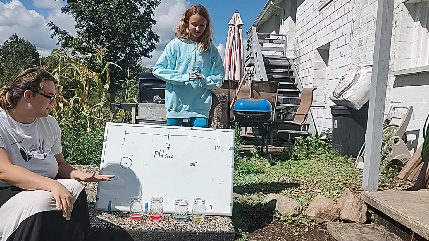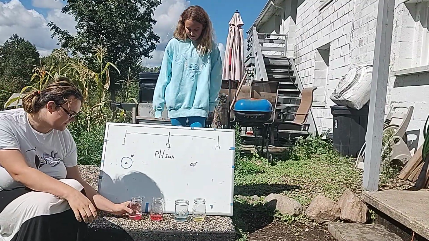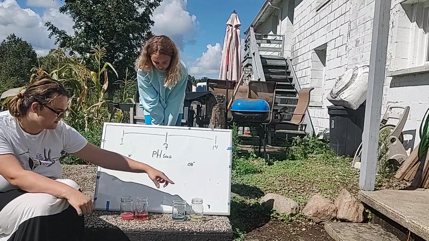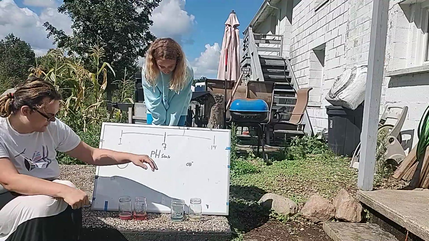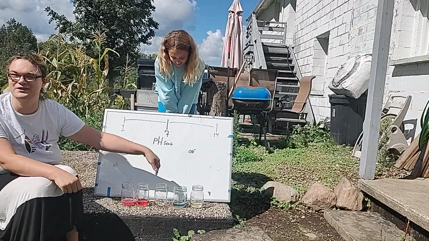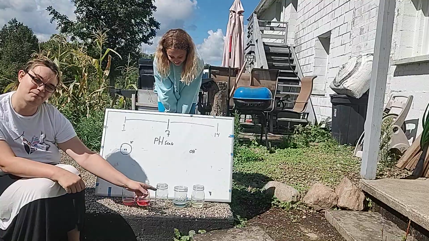And so, you can guess that the liquids on the right here are more acidic than those on the left, which are more alkaline. And I should have had a 5th jar with just pure water in it, but it would have looked the same purple.